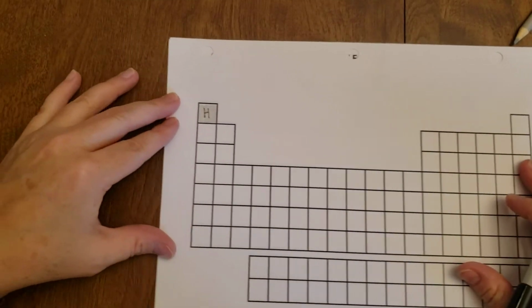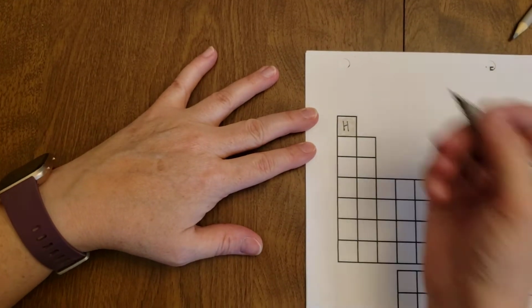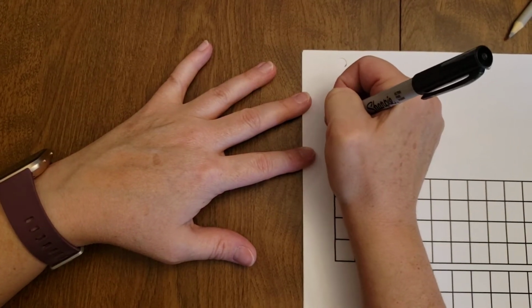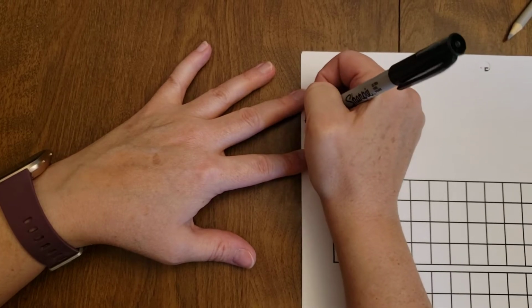All right, so we've labeled hydrogen. Let's slide this way. And I'm going to label it hydrogen group. So I'm going to draw me a little arrow to it. You know how I like my arrows?